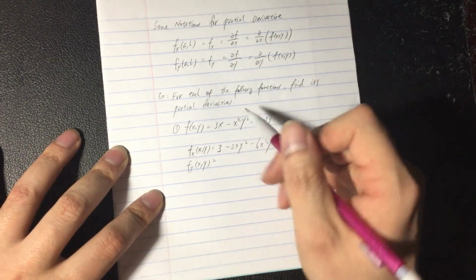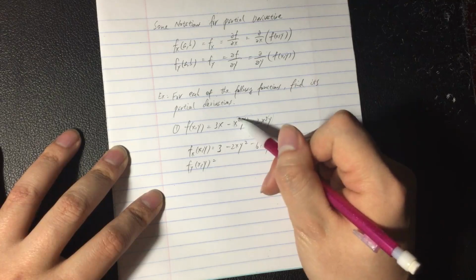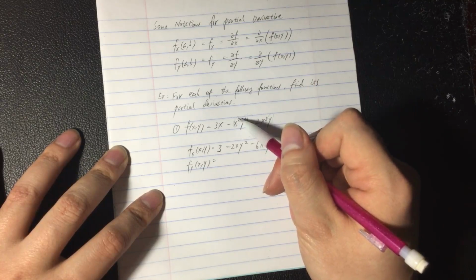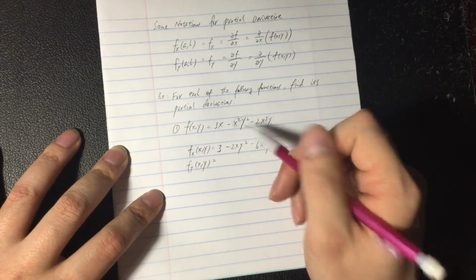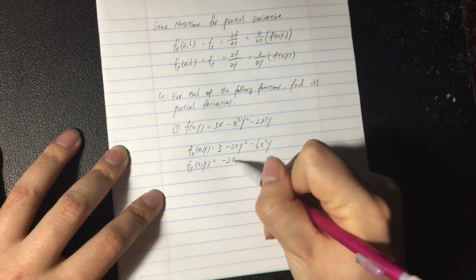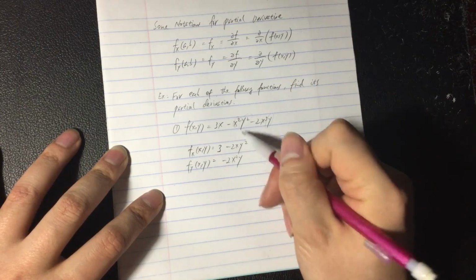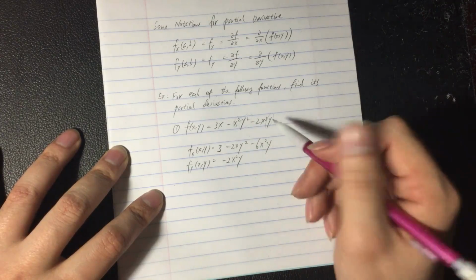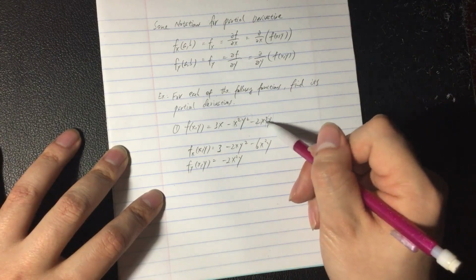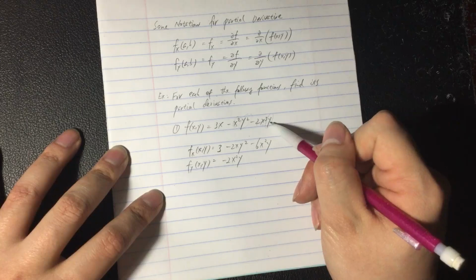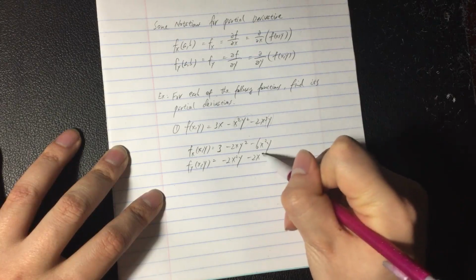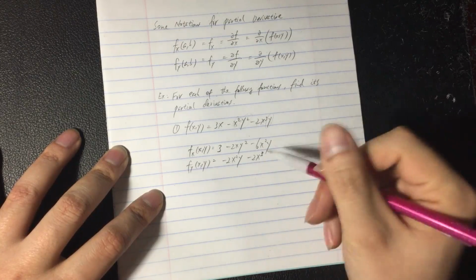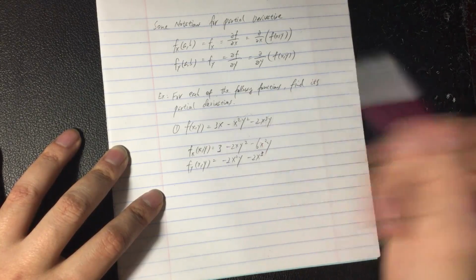For the second term, since I treat x squared as a constant multiple, it stays the same. So when I take the derivative of y squared, I have 2y. I have negative 2x squared y. That's the second term. For the third term, I treat 2x cubed as constant. Take the derivative of y. The derivative of y is 1. So I have negative 2x cubed. That's the partial derivative of the function.